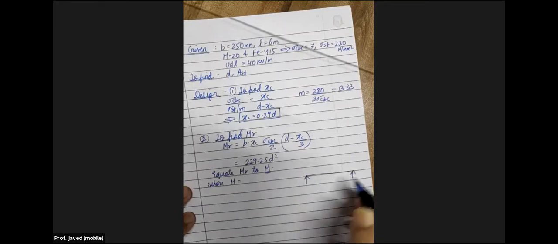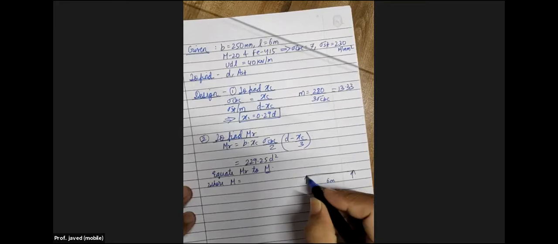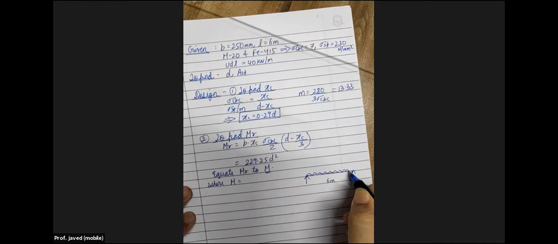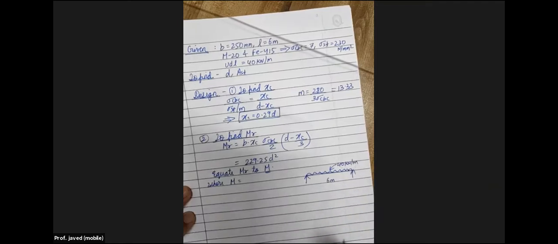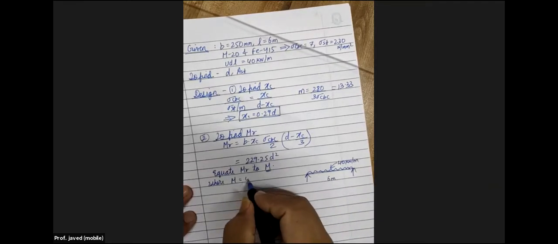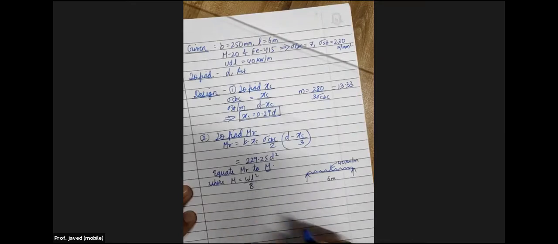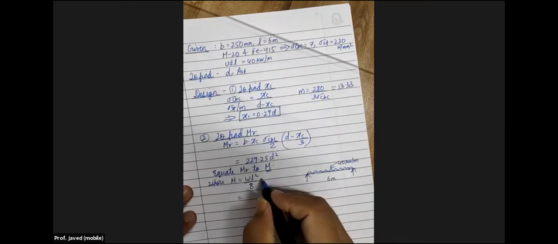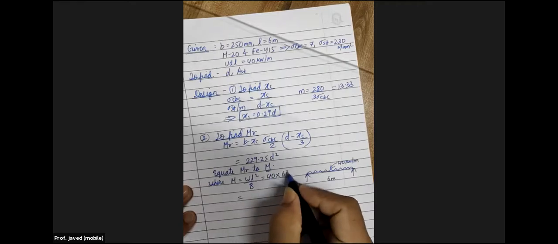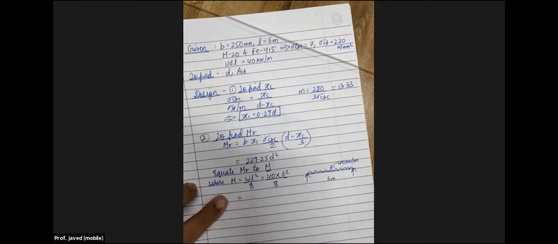The span is 6 meters and the UDL on the beam is 40 kilonewton per meter. So can you find out the bending moment? Yes. So M is given by WL square by 8. So give me the value of this, where W is 40. So give me the value of bending moment.